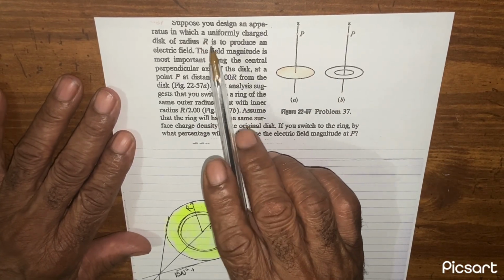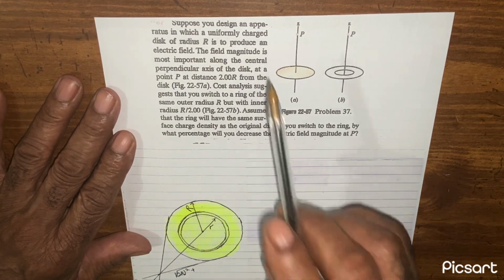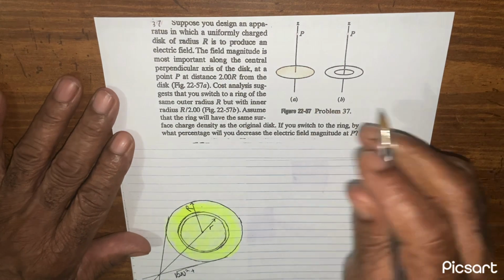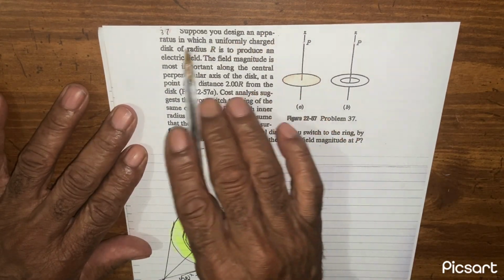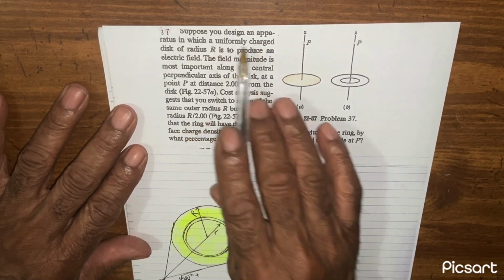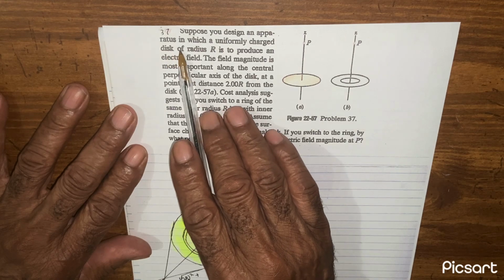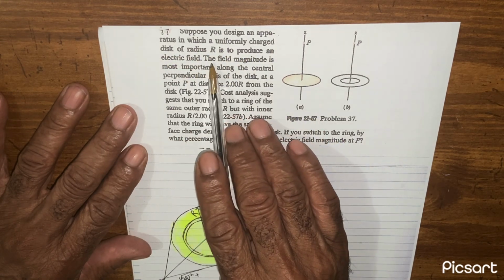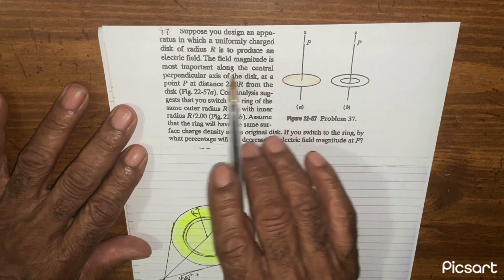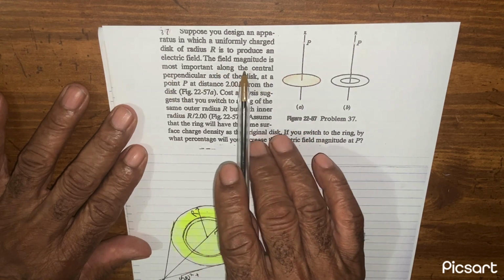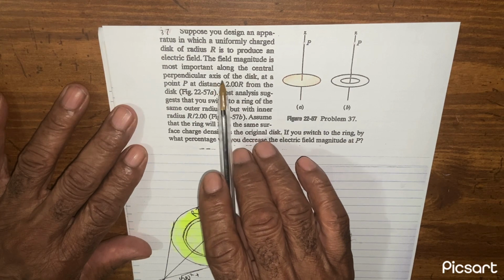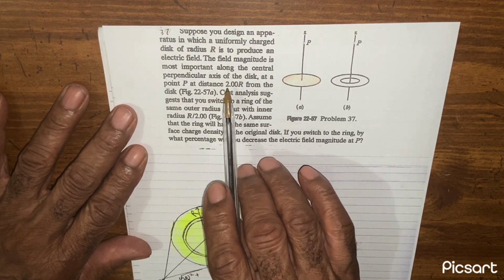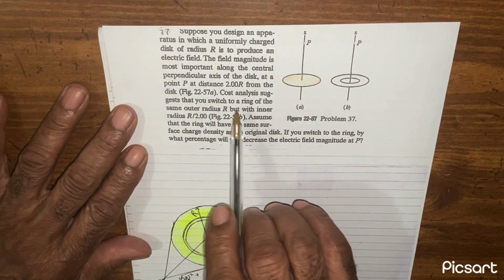Halliday Resnick, Chapter 22, Problem 37. Suppose you design an apparatus in which a uniform charged disk of radius r is to produce an electric field. The field magnitude is most important along the central perpendicular axis of the disk at a point P, at a distance 2r from the disk.